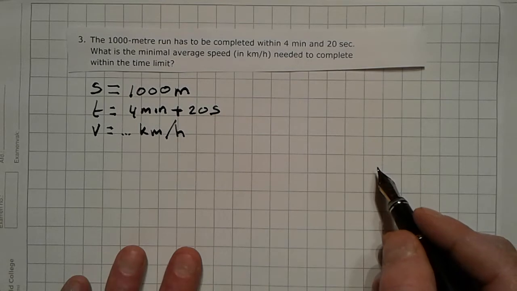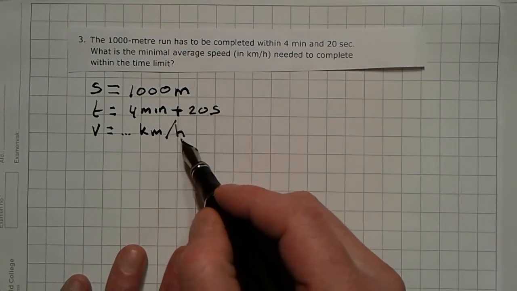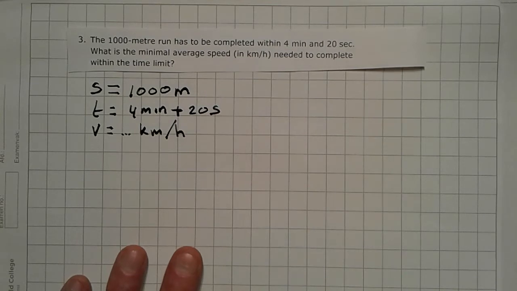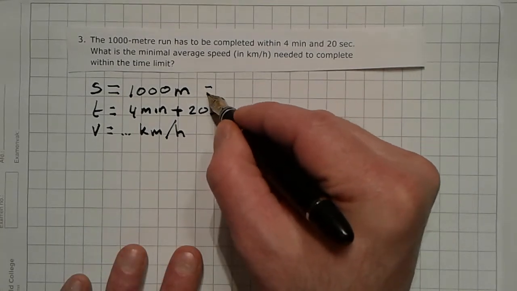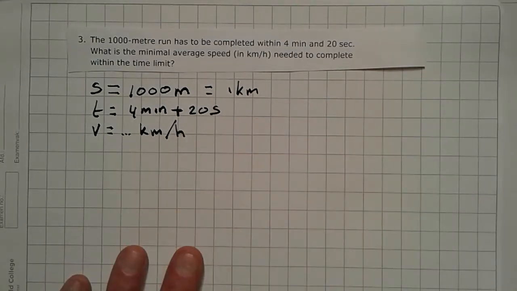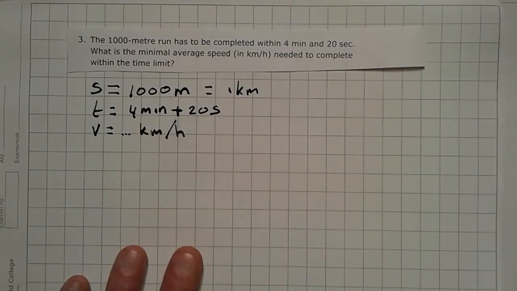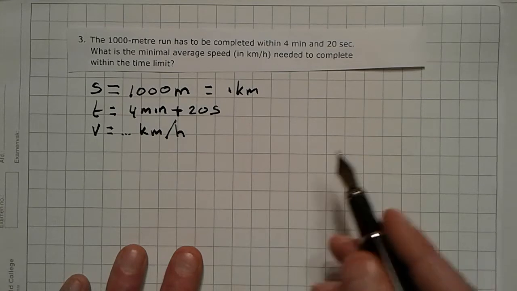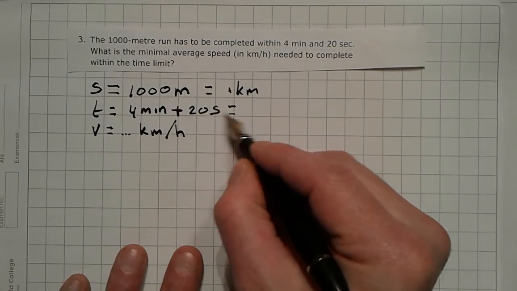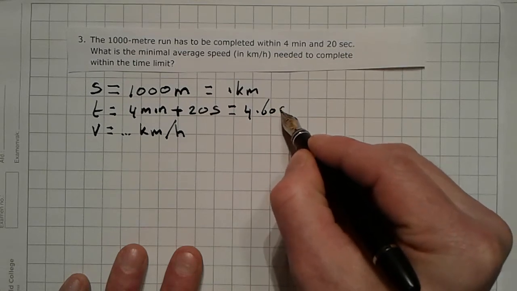Okay, so we want to have the distance in kilometers and the time in hours. Distance is simple, it's 1 kilometer. The time is a bit more annoying. We have 4 minutes and 20 seconds. Let's first write it down in seconds. 4 minutes is 4 times 60 seconds.